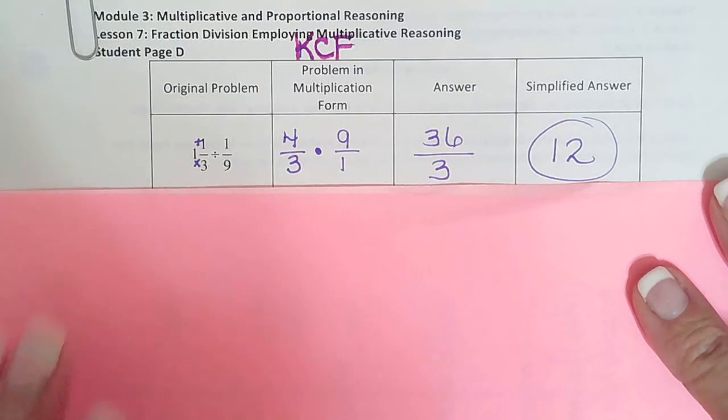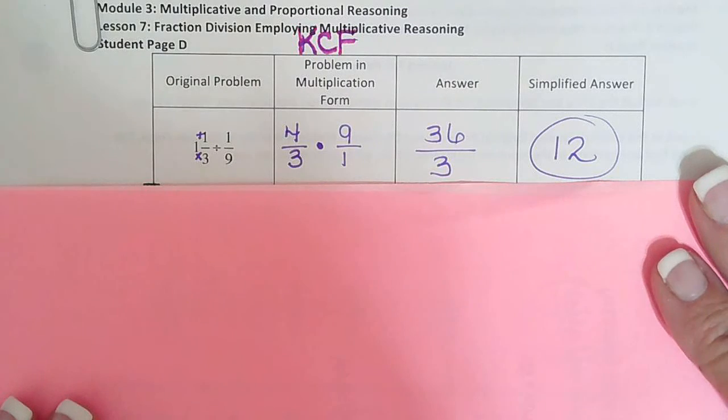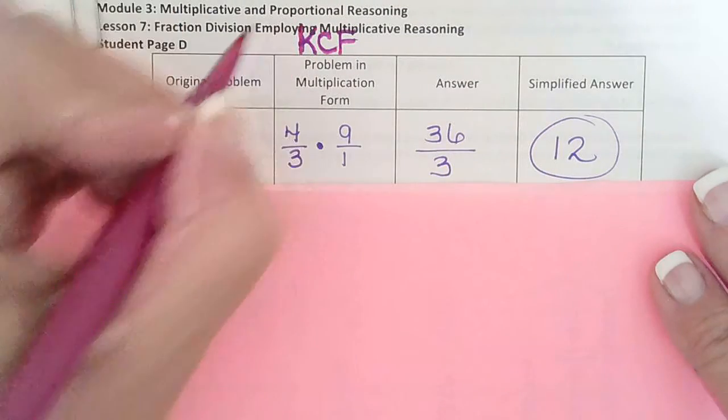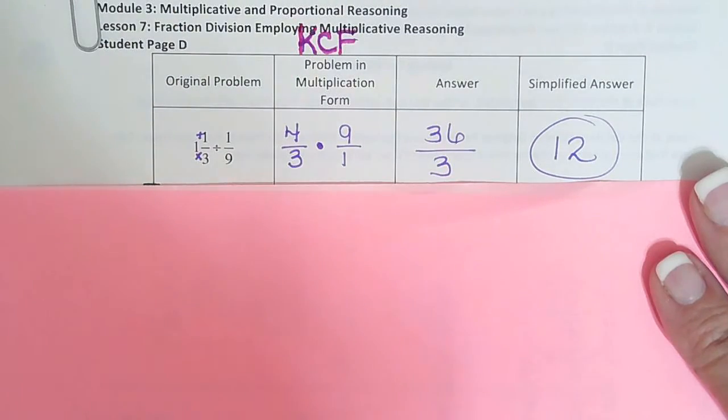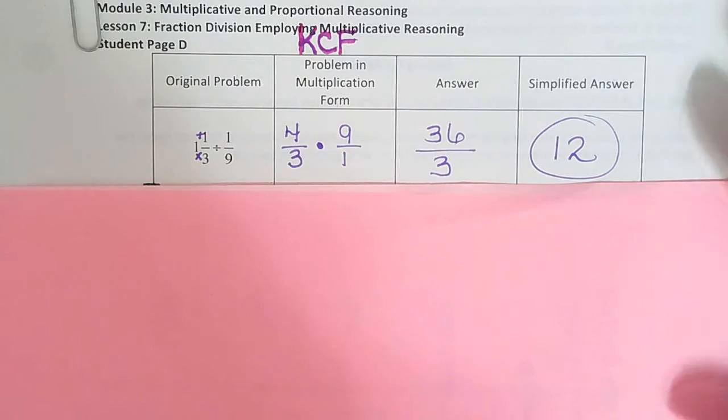So we are only going to do one more on this video. So if you guys would stop this one right now and do the next one on your own, just to make sure that you are understanding this and can do one on your own. So do the next one and then turn the video back on and you can check it. Okay, so turn it off right now.